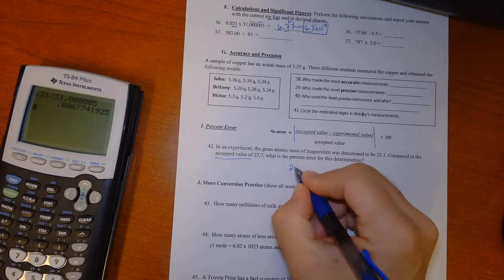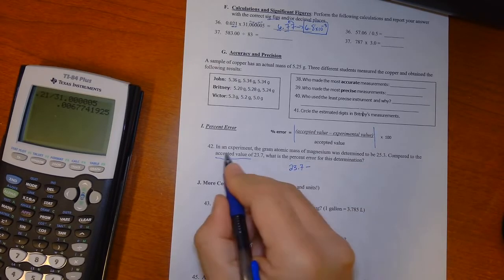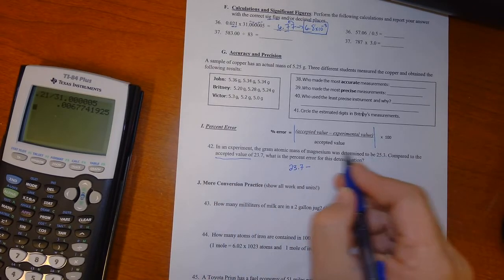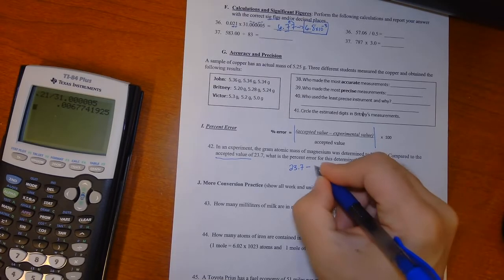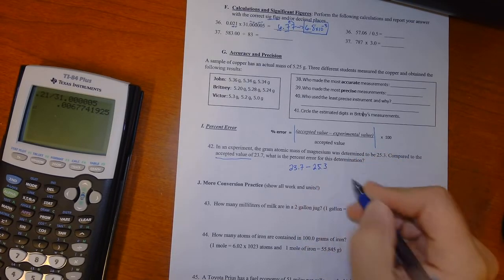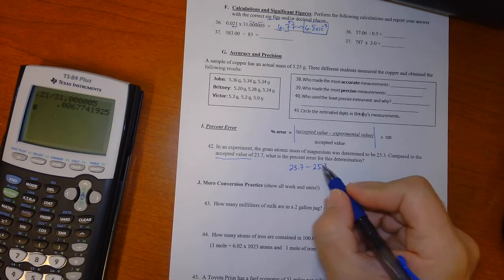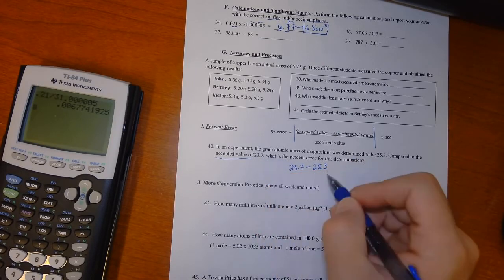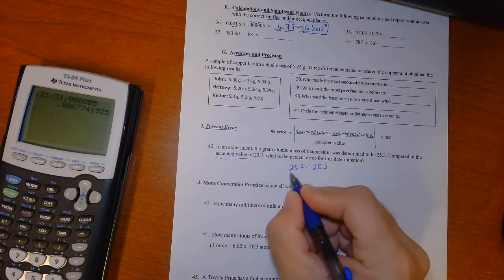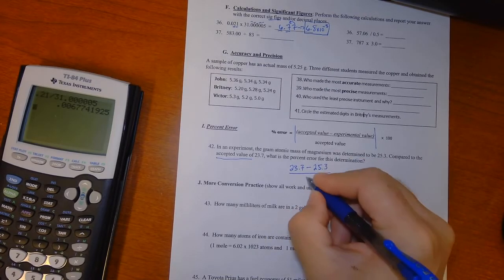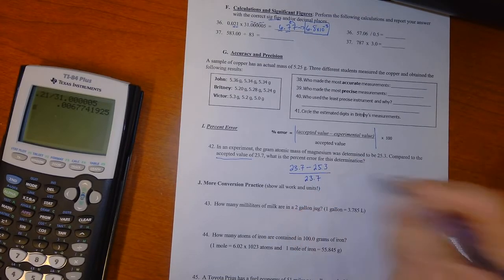Well, that goes first. And then I subtract what was measured in the lab, which was 25.3. And it looks like we're a little bit over what it should have been. And that's okay to have. That can happen in a lab. And then I divide all of that by the accepted value, which is 23.7.